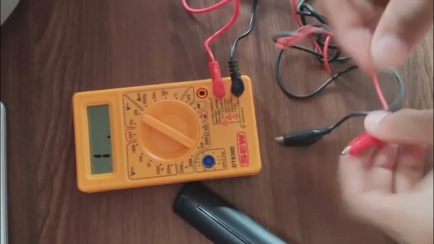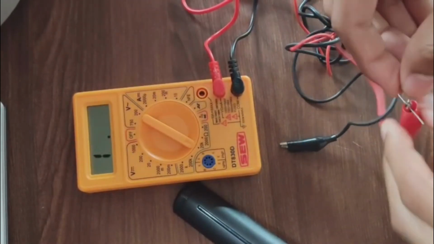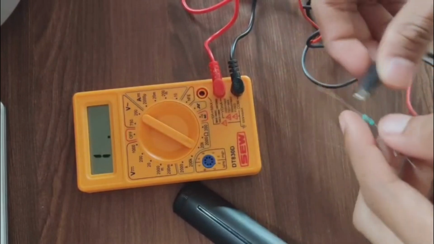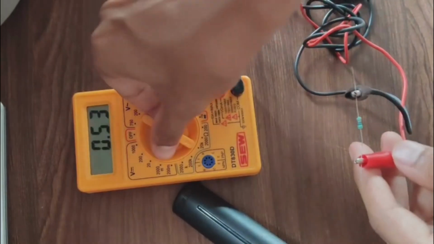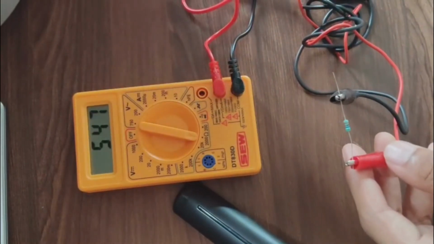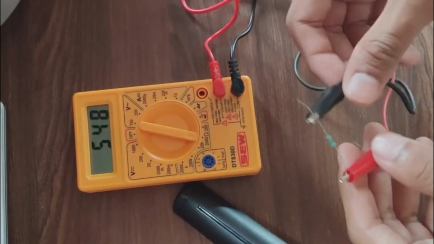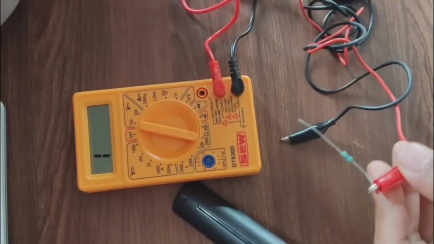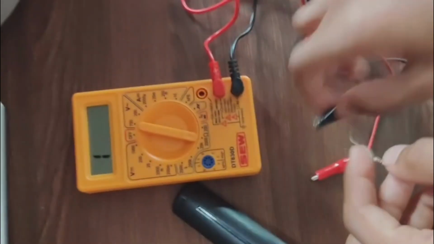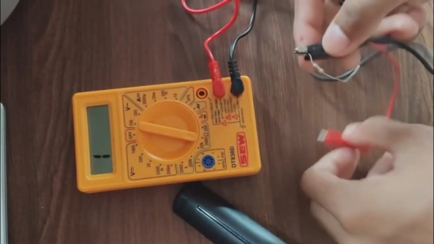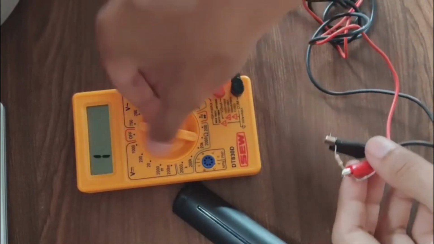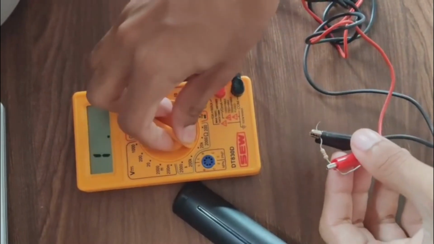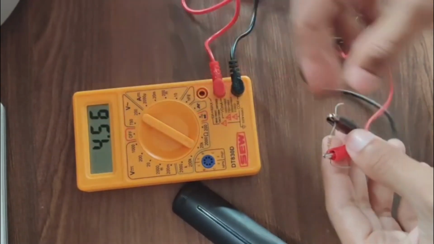Now another resistor. See, this is for beginners. Even a beginner who has this little multimeter can test this. Let us take another resistor. 0.5, so less than 20K. So 540 ohms, close to 550 ohms. Okay, now the last resistor. Okay, it's 4.5 ohms.